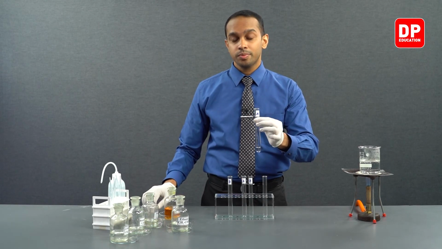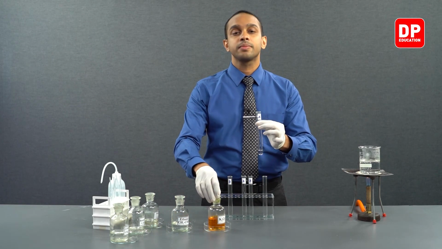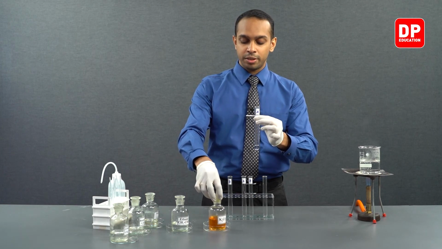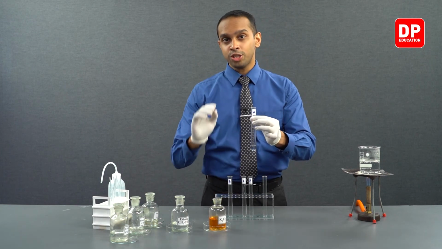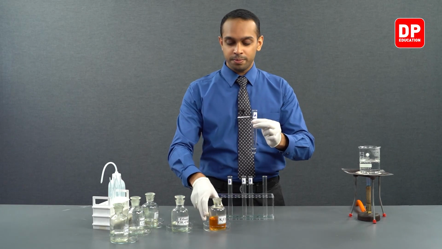And now we will take our acidified potassium dichromate and add a small amount into this. And let's observe what happens to the color of the solution.